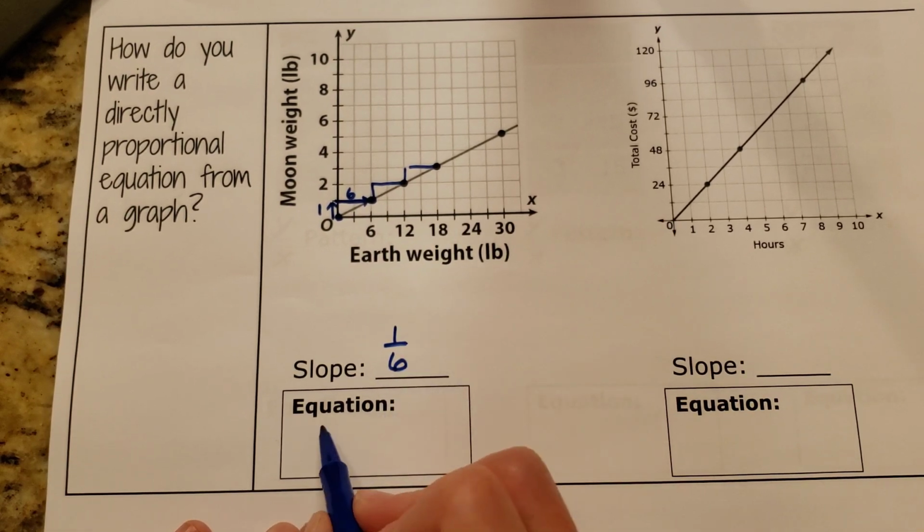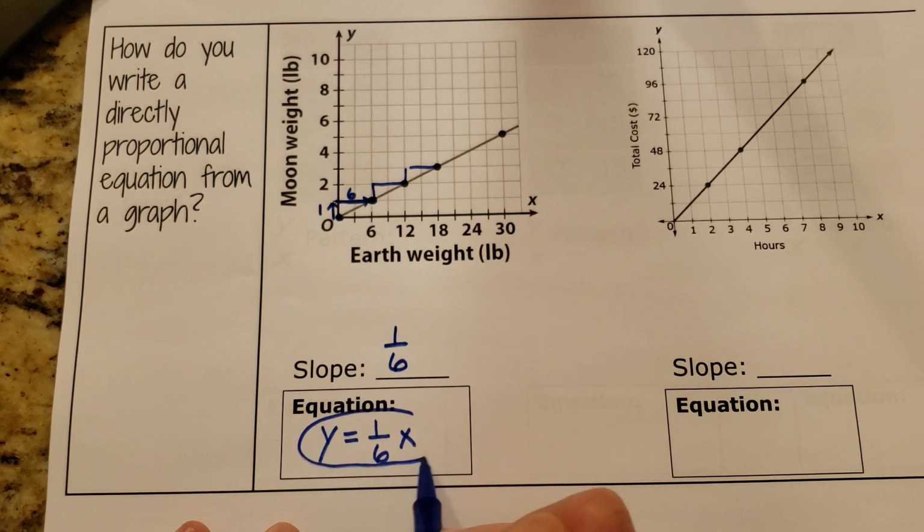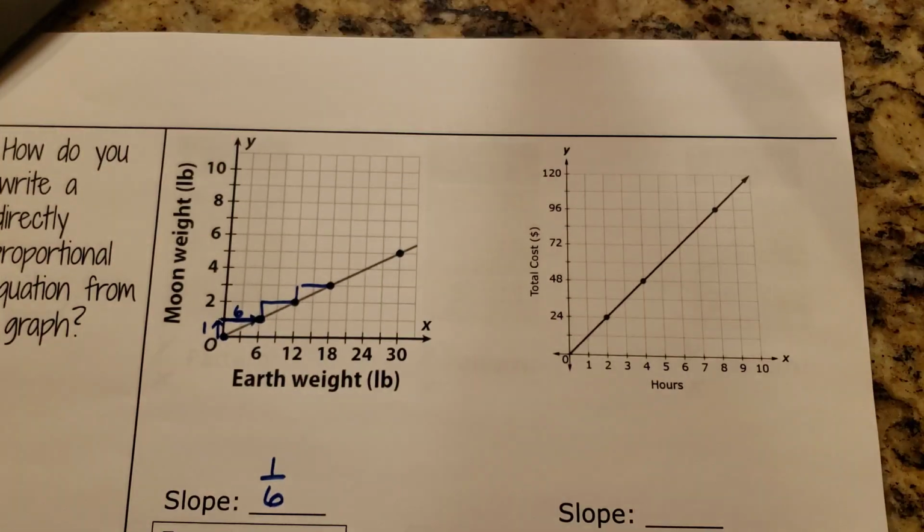Using that slope, we'll write our equation. Y equals 1/6 times x. And there we have our equation. Let's go ahead and do the same one on this last one here.